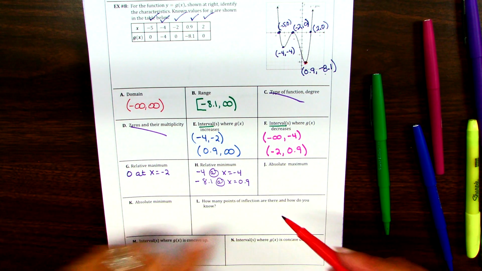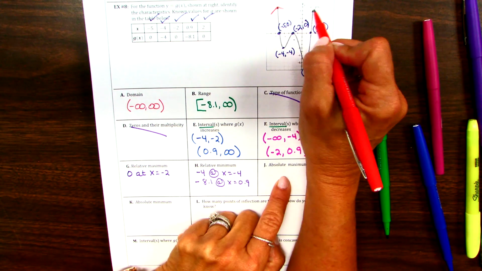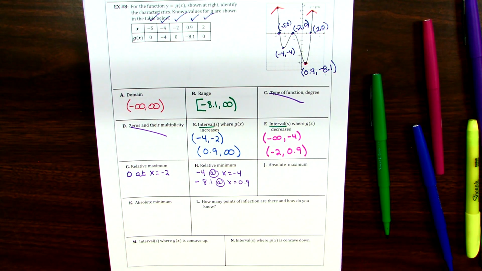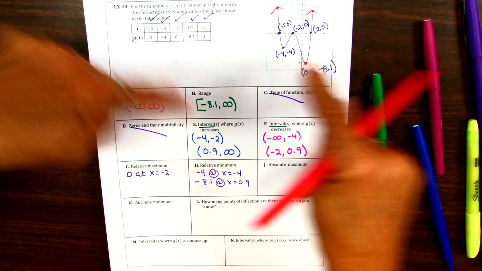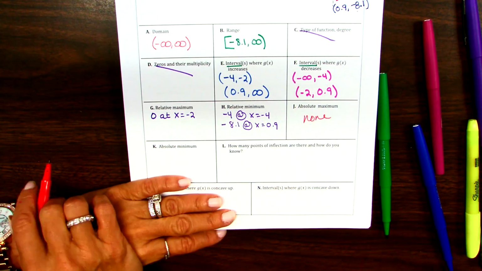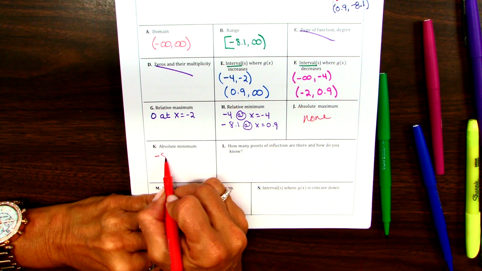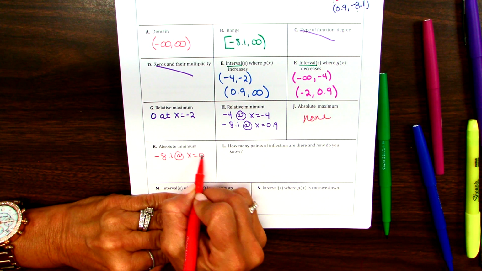Do we have an absolute maximum? No, because arrows going up are saying we have points going up, high, max, forever. So we pass this point already, just in our viewing area. So we have no absolute max, but we do have an absolute min, which is -8.1 at x equals 0.9.